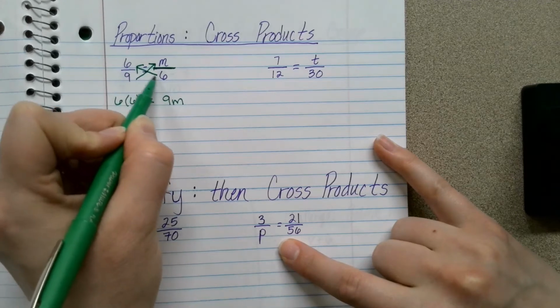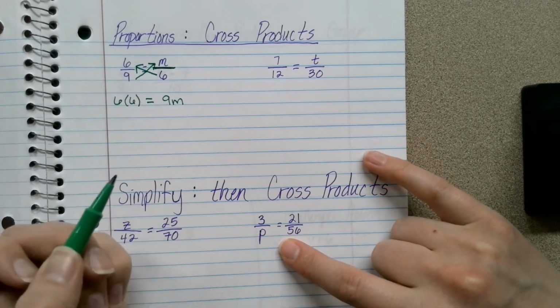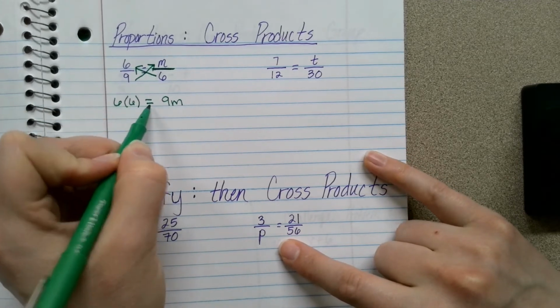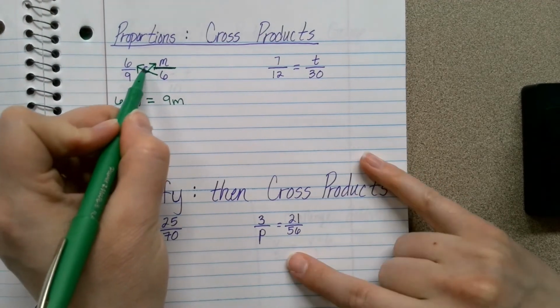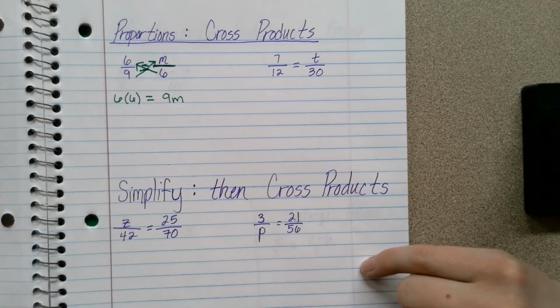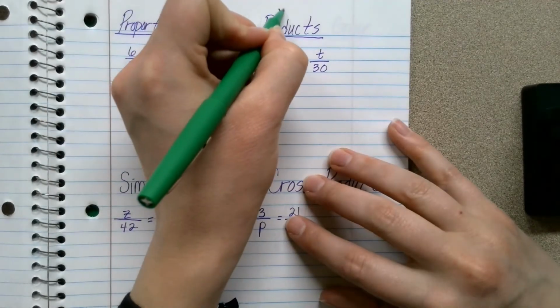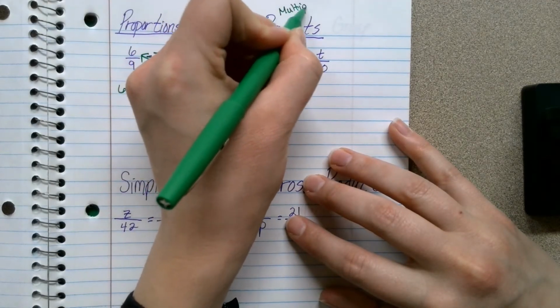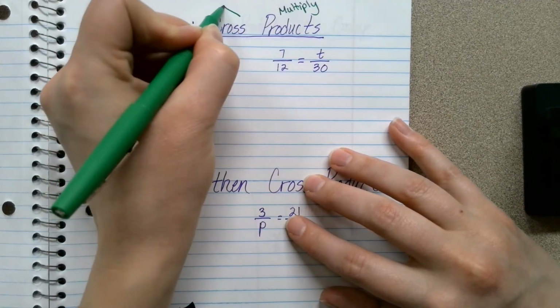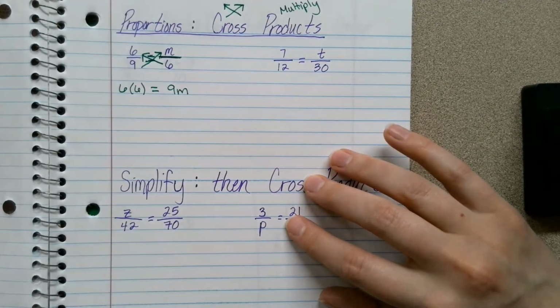We're going across diagonally using multiplication and then setting them equal to each other, just like the equal sign is in between the proportion. That's why we call it cross products. Products meaning multiplying. Across meaning diagonal, cross products.